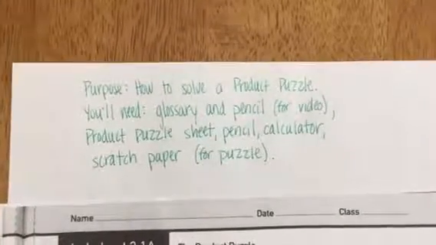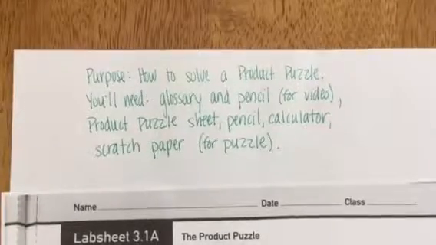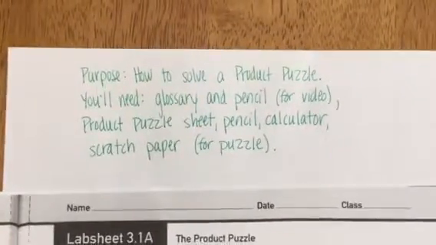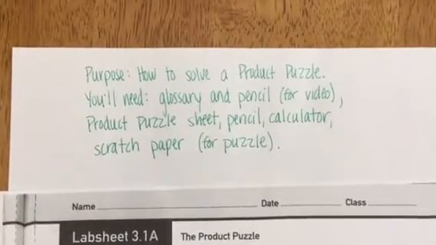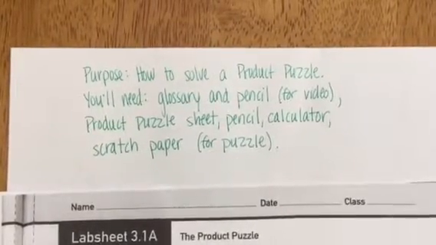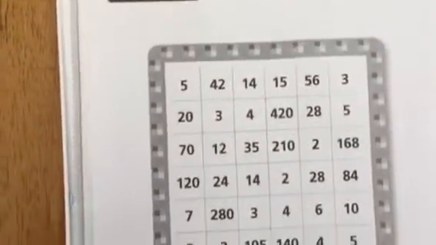Hi guys, I'm here today to talk to you about how to work on the product puzzle. I'm not actually going to show you how to solve it because that's up to you, but I'll show you how to get started. For this video, you're going to need a glossary and the pencil, and for solving the product puzzle itself, you'll need the product puzzle sheet, which looks like this.